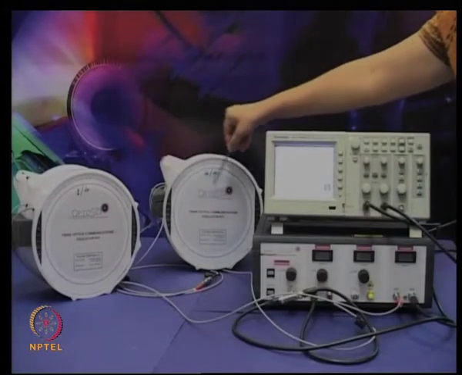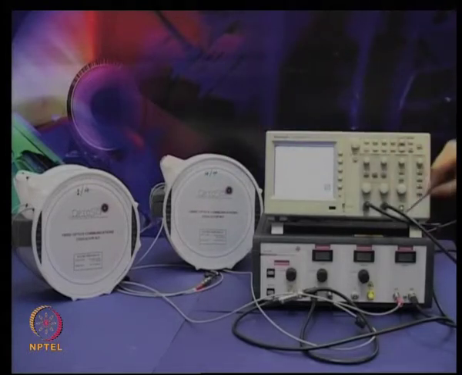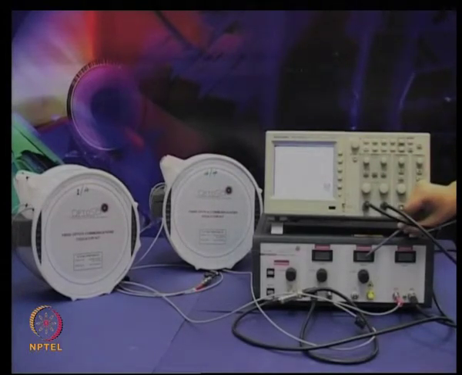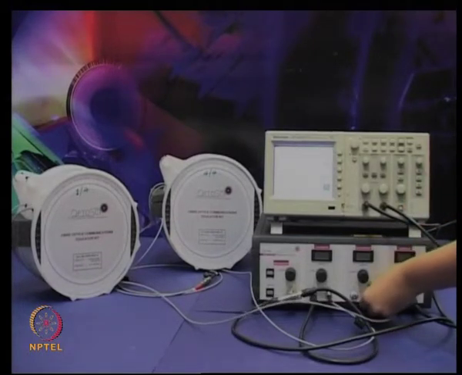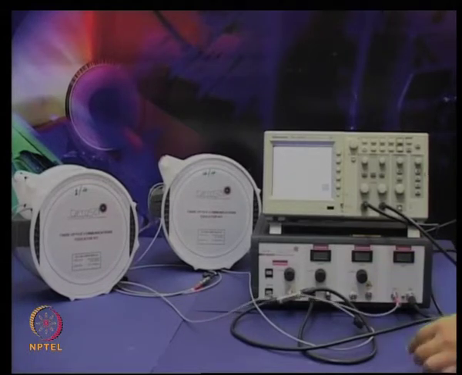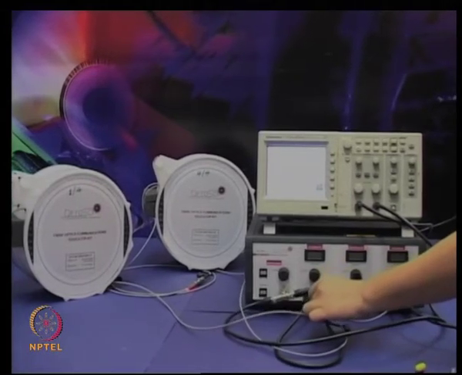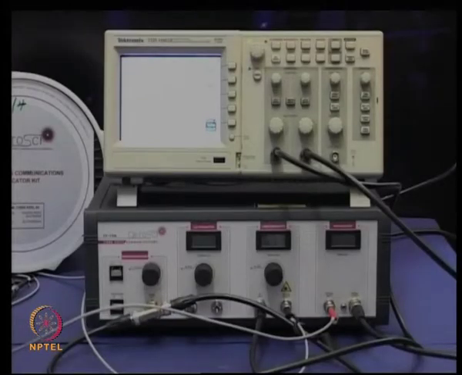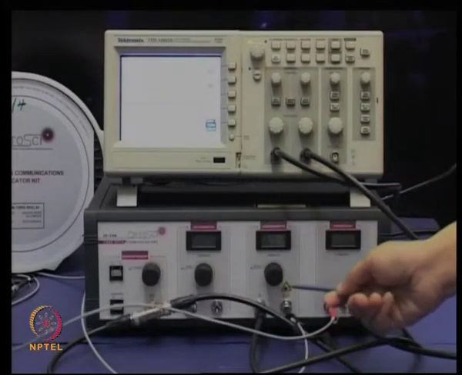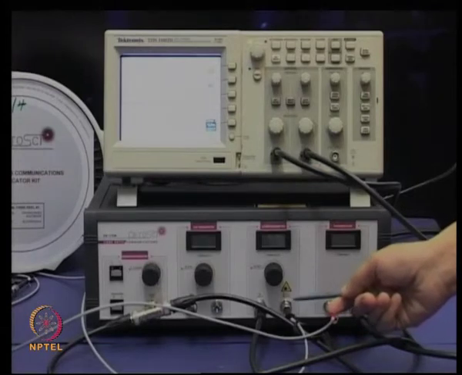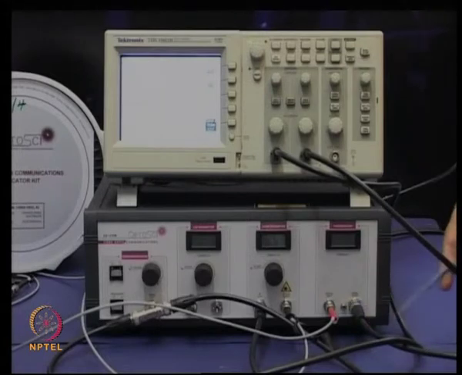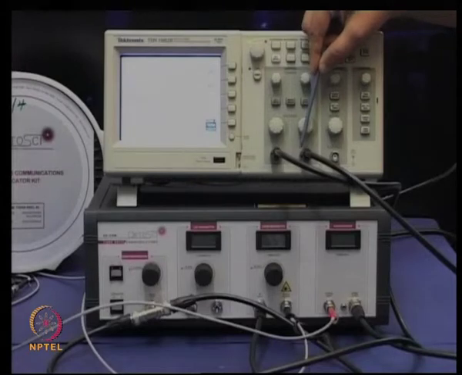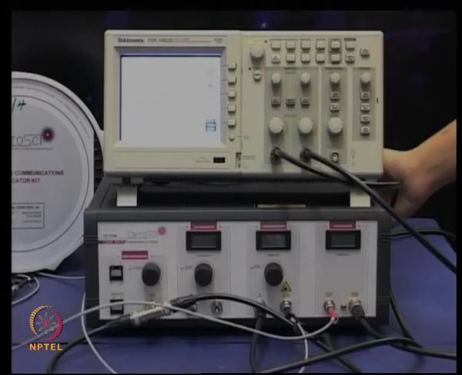Now we will connect the two spools of fiber between the laser transmitter and the photo receiver. The output of laser transmitter is connected to the fiber and the other end of the fiber is connected to photo receiver. The RF output is seen on channel 2 of the CRO.